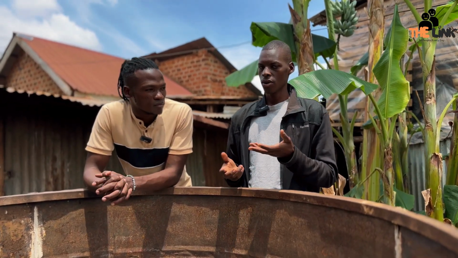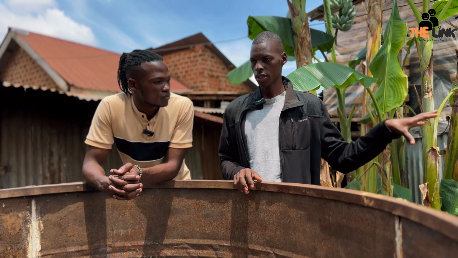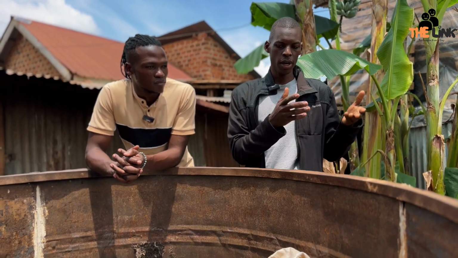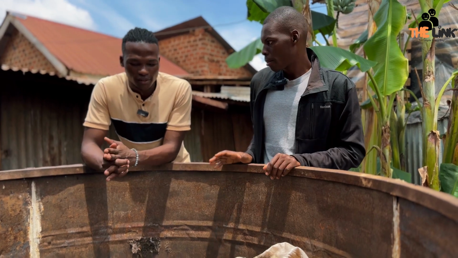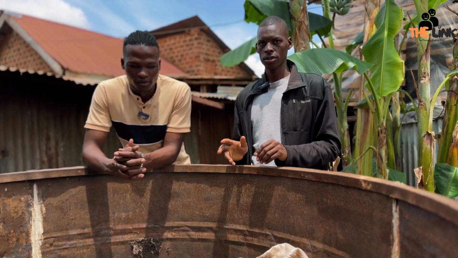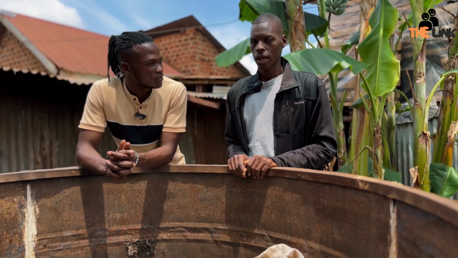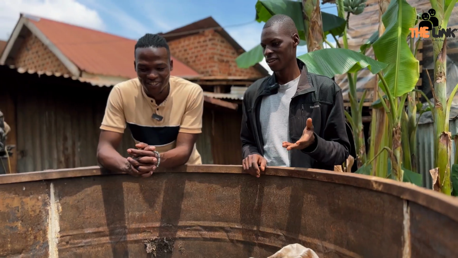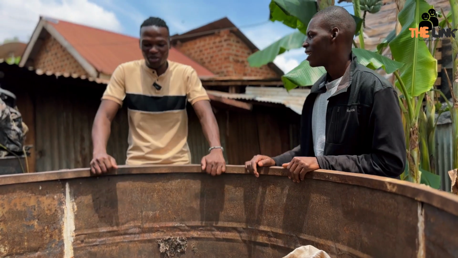The fermentation is going to soften our substrate so that the mushroom mycelium will pass through it. Mycelium is the roots of the mushrooms, and it is the vegetative state.